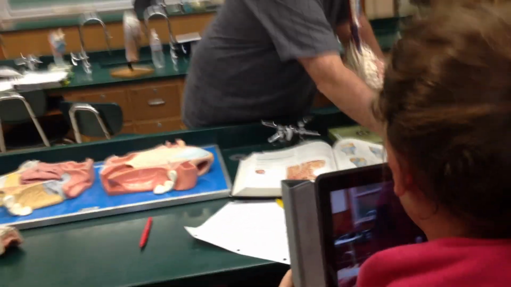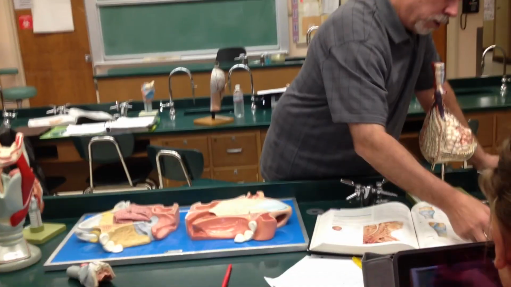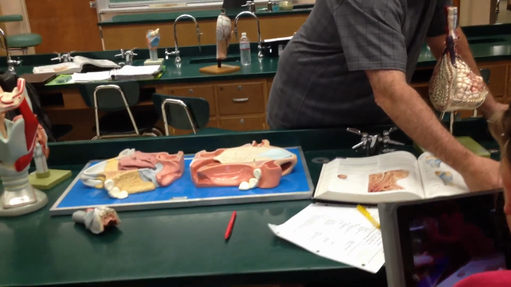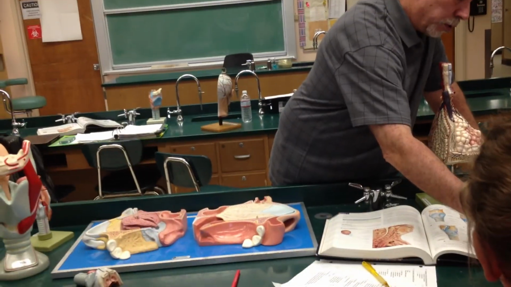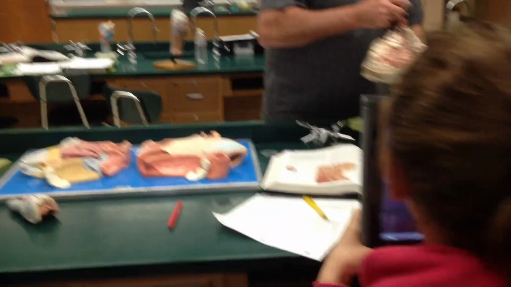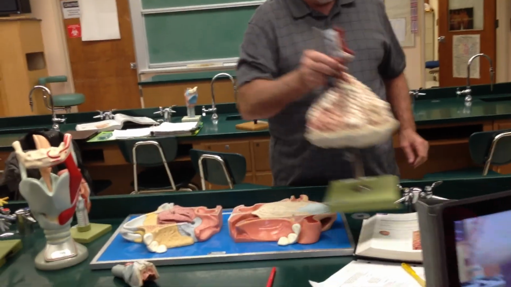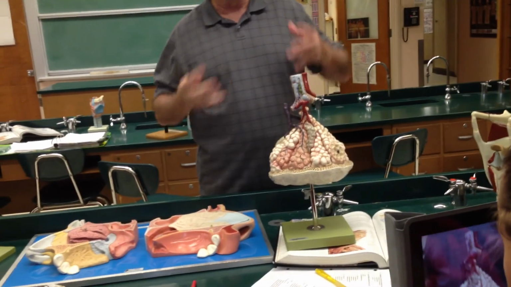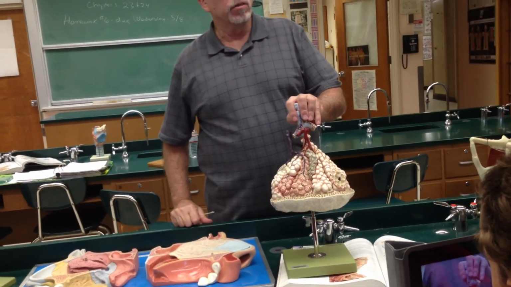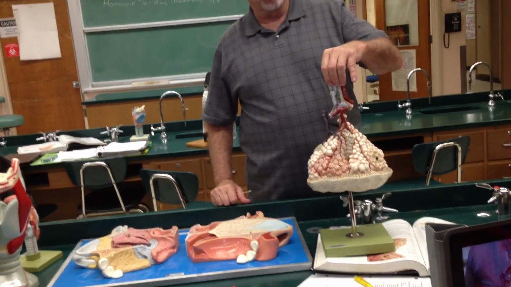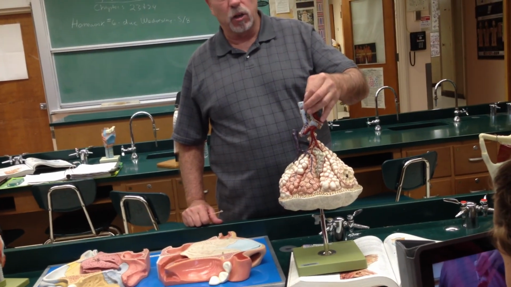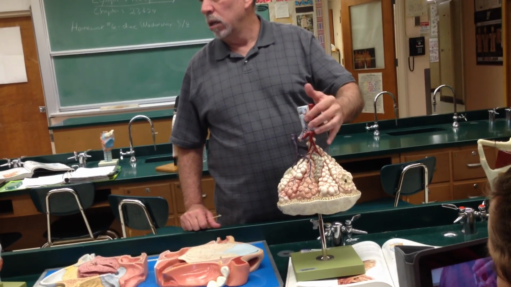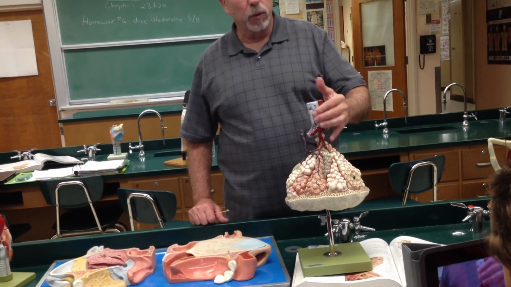Terminal bronchioles you don't see on these, but I'm going to show you over here. So you just flip that over. And what we're after now is this model here. This would be a microscopic view of a portion way out in the lungs. And so this is a terminal bronchus coming in here. It still has cartilage, the blue on it. So that's your terminal bronchus.